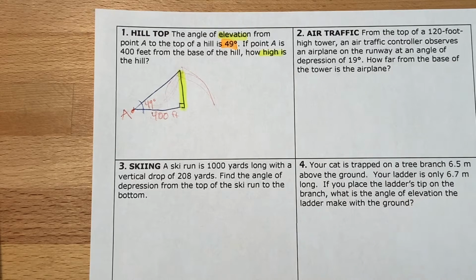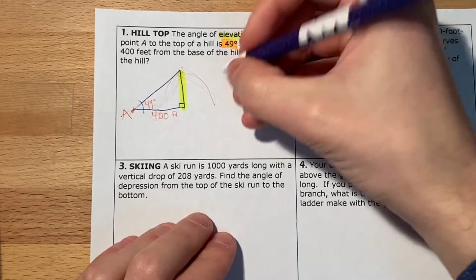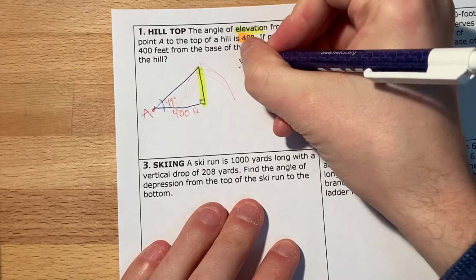And this is applications of trigonometry. So we are going to be using trigonometry. So we are going to have to be using SOHCAHTOA.